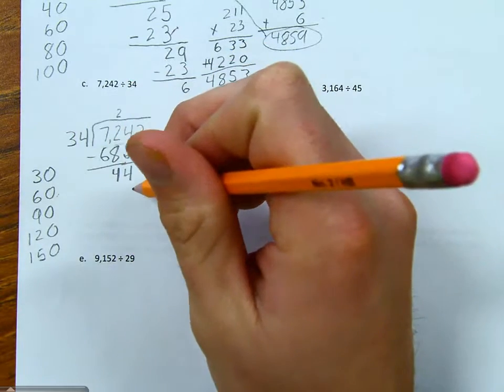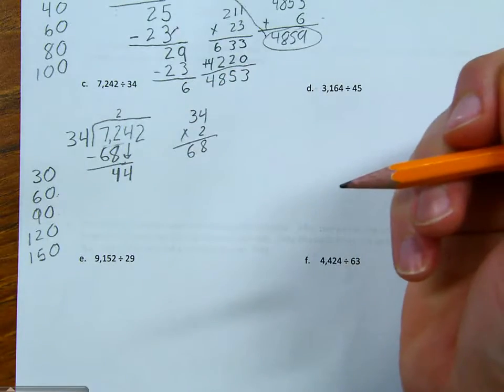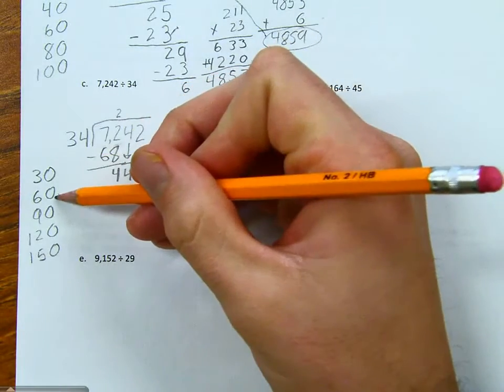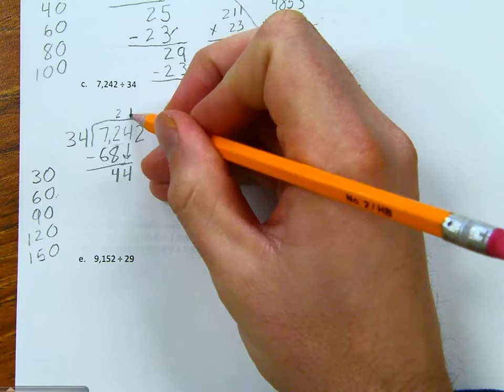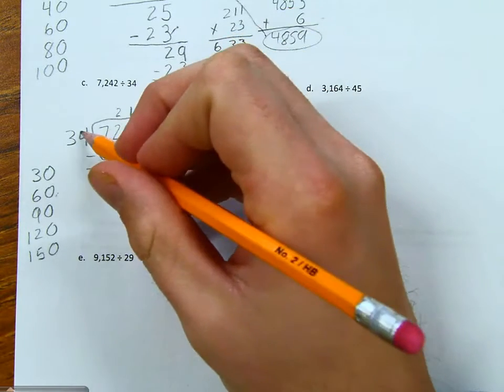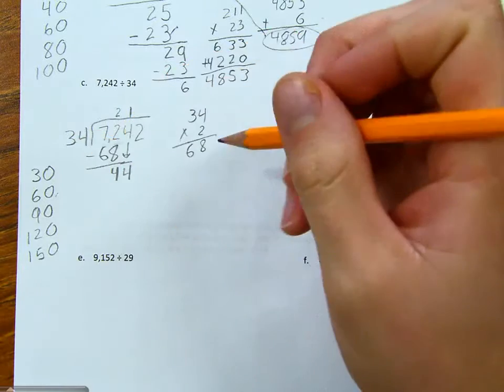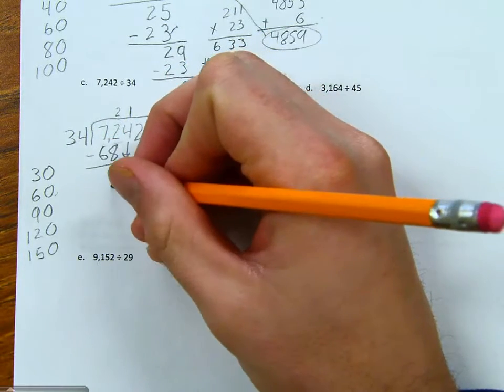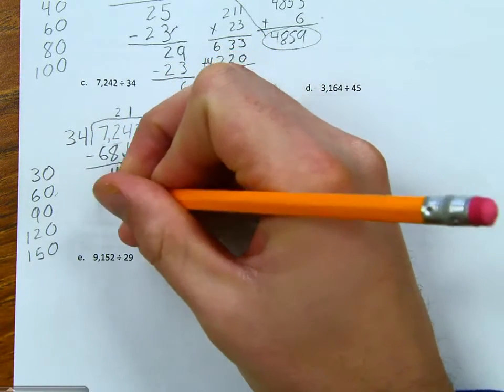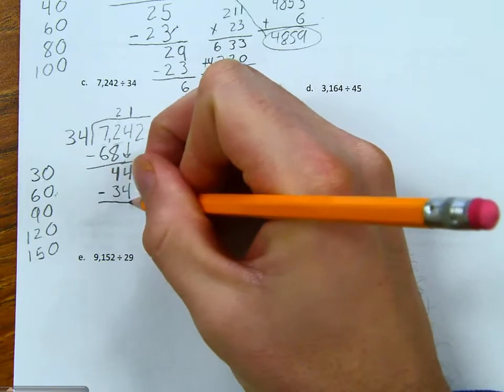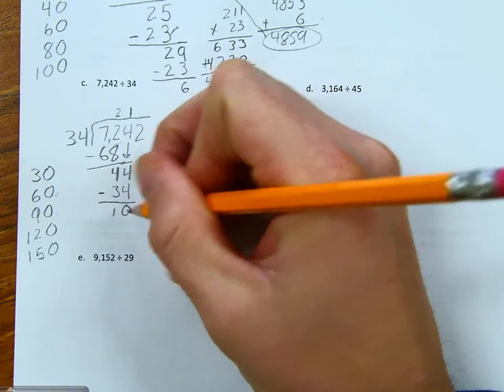34 goes into 44. Well, I know that goes in 1 time. 2 times it would be 60, so 1 time would be 30 or 34. 30 is my rounded number. 34 is my exact number. 34 times 1 is 34. Now I'm going to get 10 here.